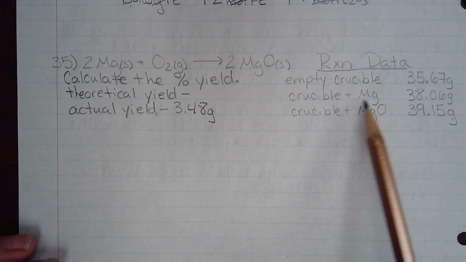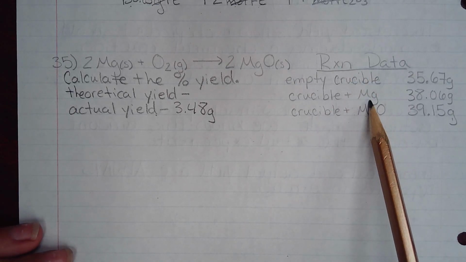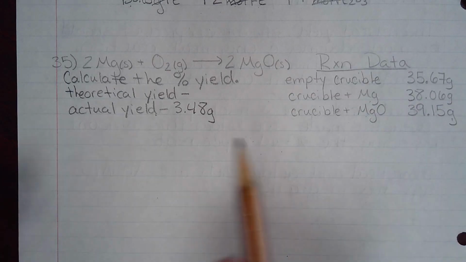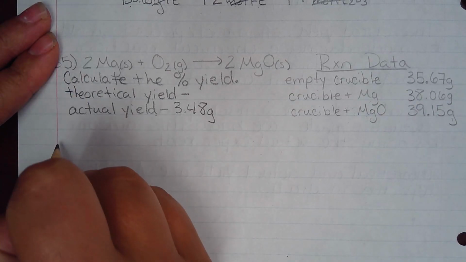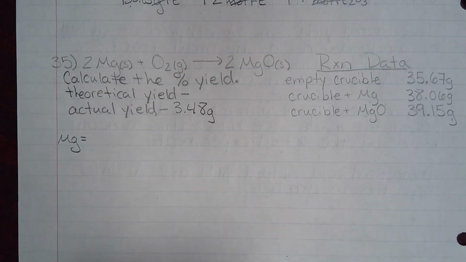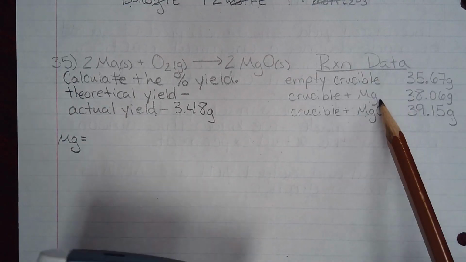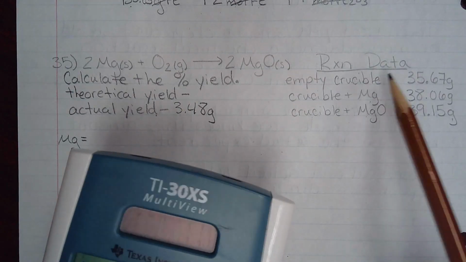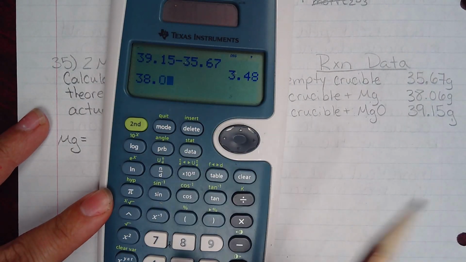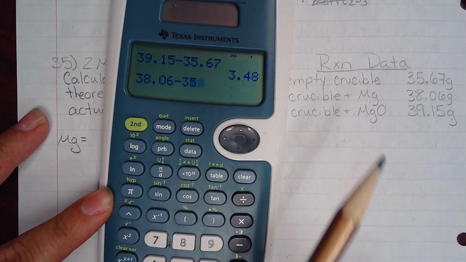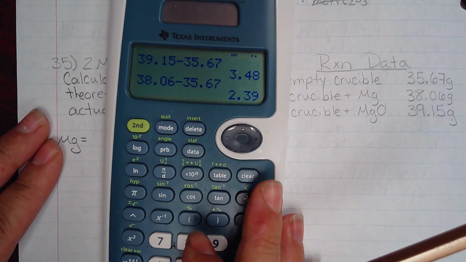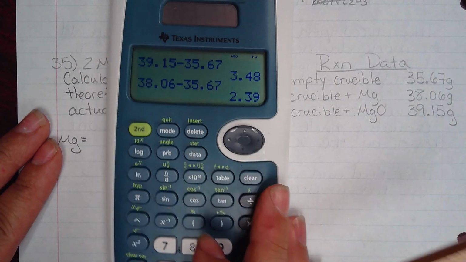We have our data that tells us the mass of the crucible plus the magnesium. So again, we do some math. Magnesium is going to be equal to the magnesium plus the crucible minus the empty crucible. So we do 38.06 minus 35.67, and we get the mass of magnesium is 2.39 grams.